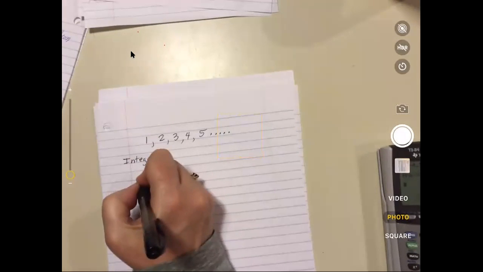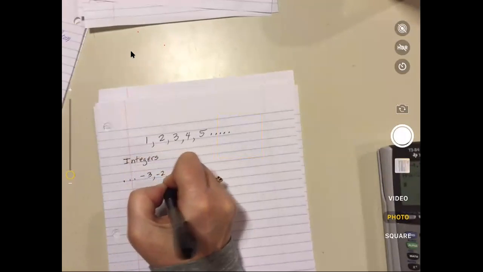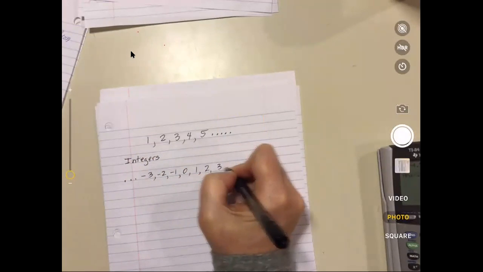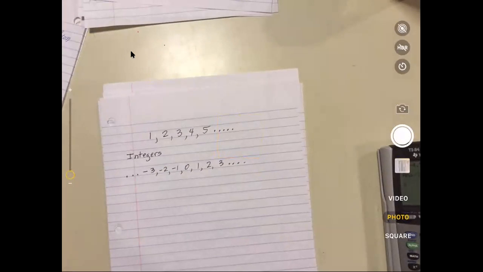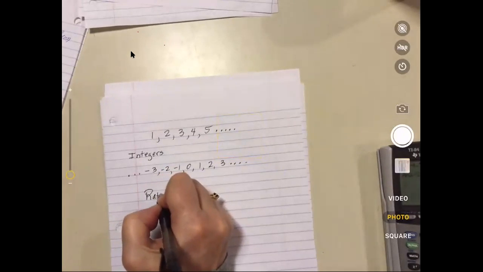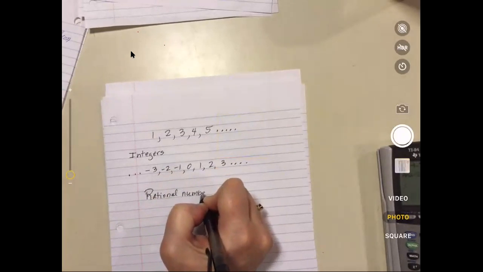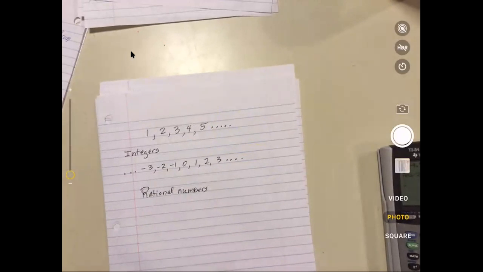It's like these numbers, -3 and everything on this way, -2, -1, 0, 1, 2, 3, and everything this way. Those are integers. If you're talking about rational numbers, technically rational numbers are any numbers that could come from a fraction, but most of us just think of almost everything.